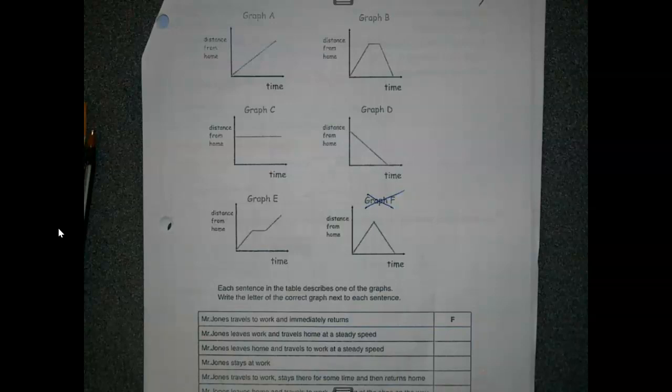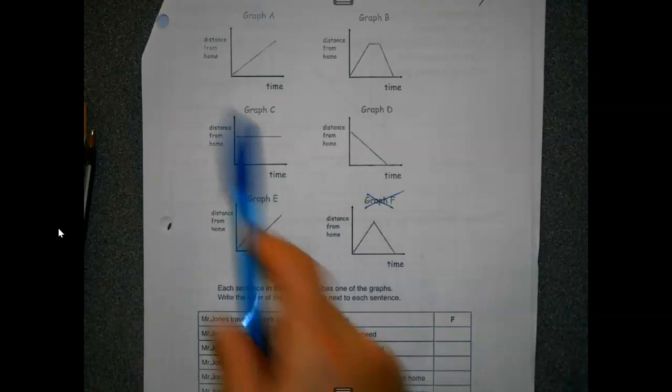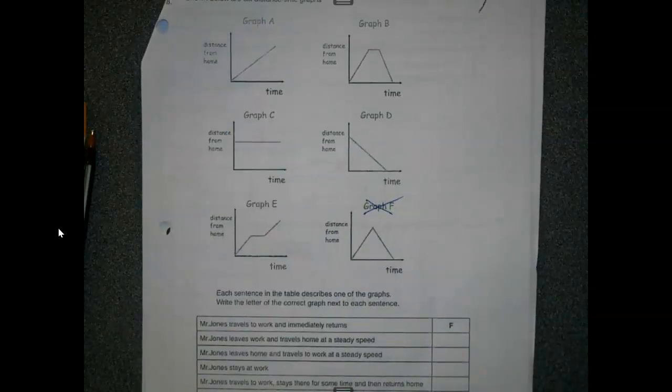Mr. Jones leaves work. Now again, leaves work. This is your distance from home. So remember, when you're looking at these, home would be down here at the bottom. Work would be up at the top because I had to go away from home to get there. So Mr. Jones leaves work and travels home at a steady speed. So I got to find a graph. Here he started at home.